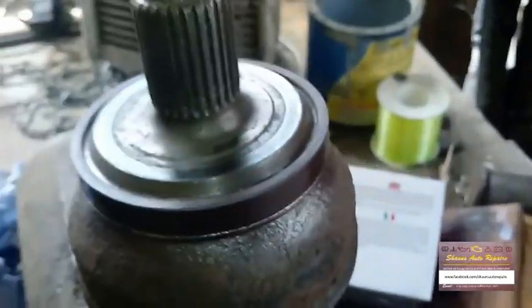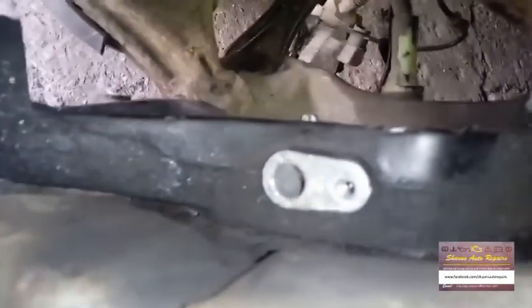Right, let's take that back. And what we've got to do now is clean up the ABS sensor hole and inside where this ring was rubbing, and then we can go for reassembly. Right, and we're back at the car. I've cleaned up the ABS hole, so that's all nice and clean in there. The ABS sensor fits nice and snugly in there.